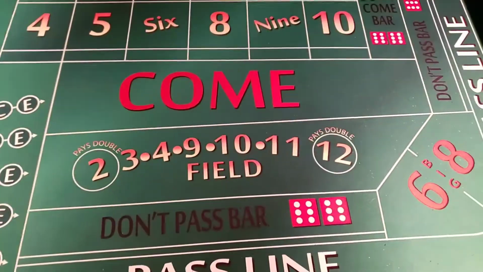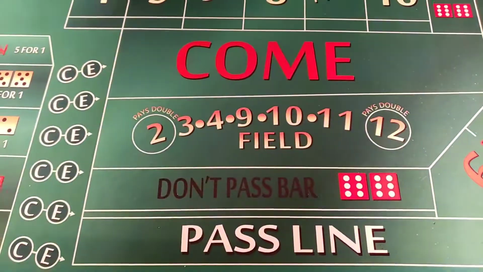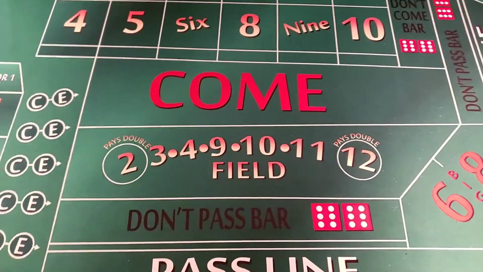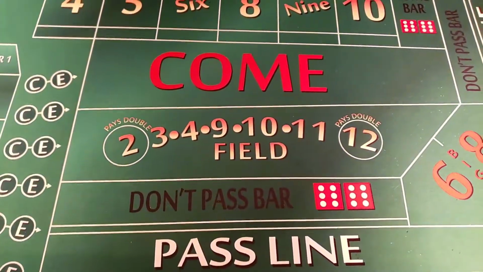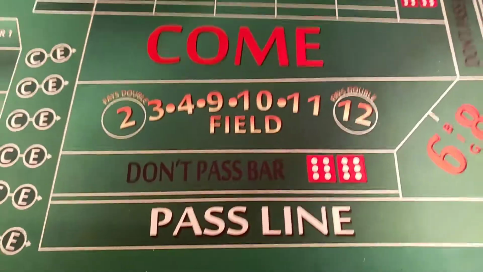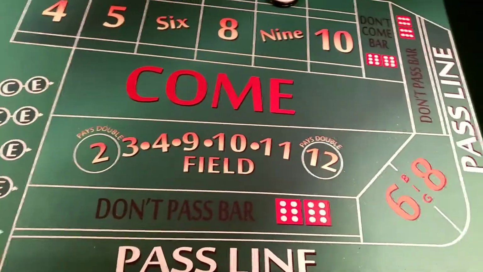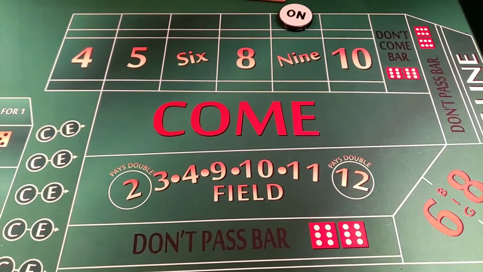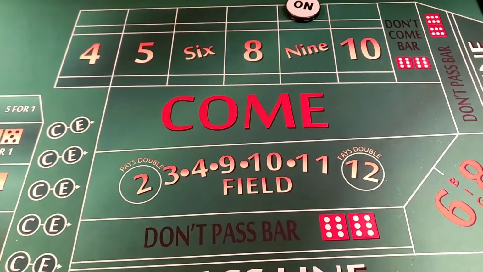A lot of people say it's not a good bet. Sometimes it depends. It all depends on what the shooter's shooting. If they're shooting a lot of fields, then it's fine. Hammer the field. Make the money off it. Even if you have a place bet or you have a box bet, you can still play the field as well.